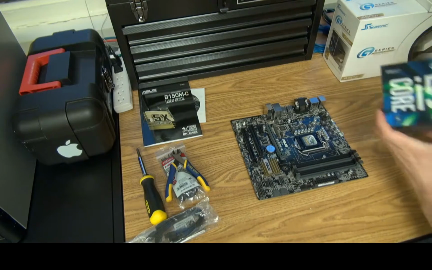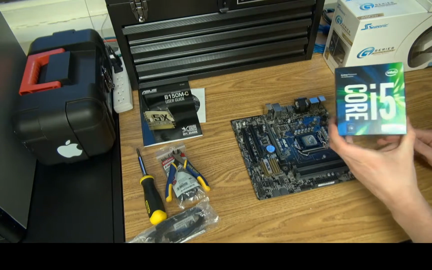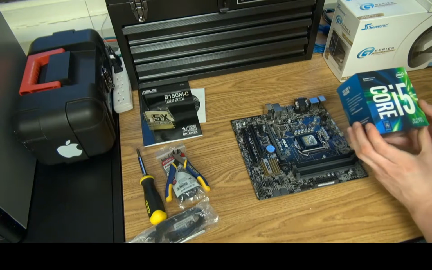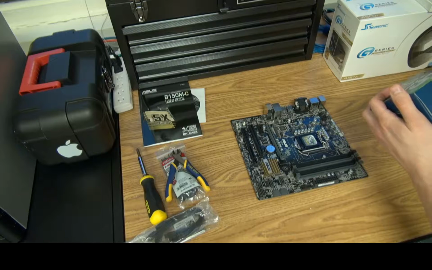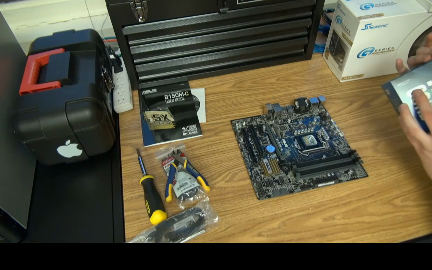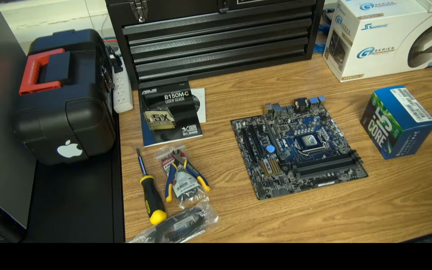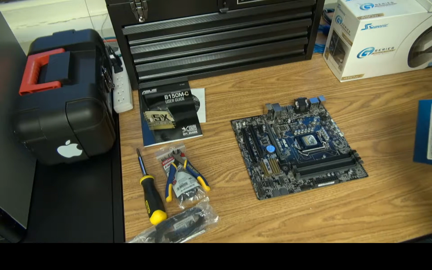The next part that goes in is going to be the processor. We got an Intel Core i5. This is the 7400. What's the speed? 3 gigahertz. So it's a quad core processor. Each core operates at 3 gigahertz. Just go ahead and cut that open. Cut it the right way. Set my keys to the side here.